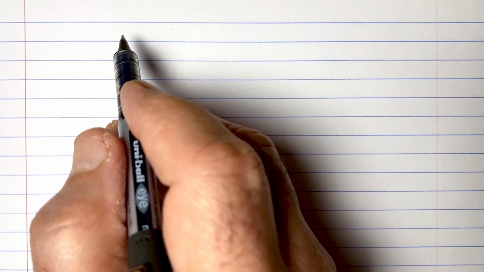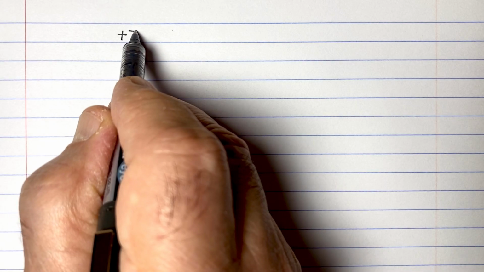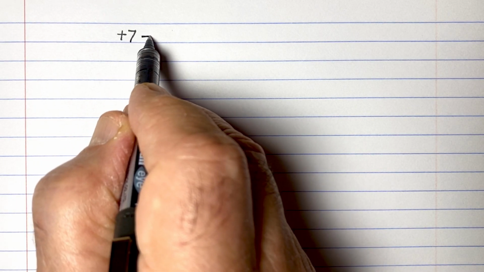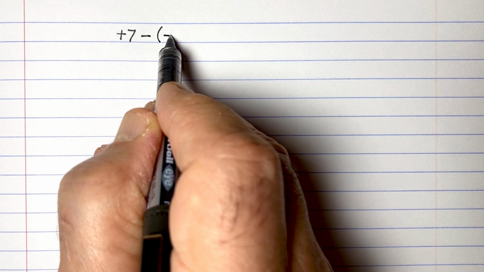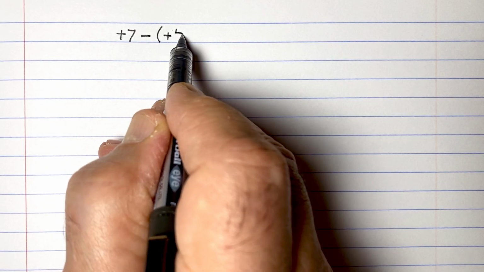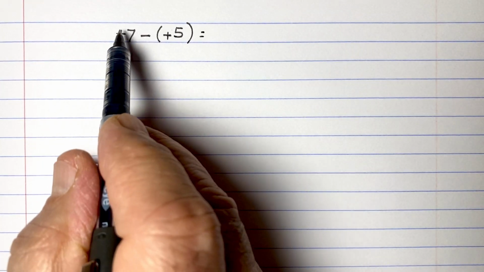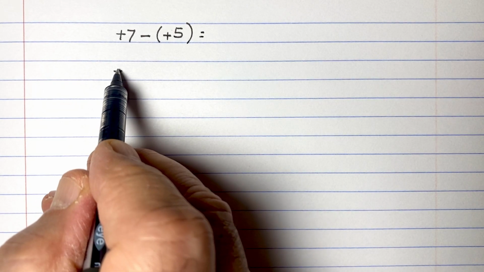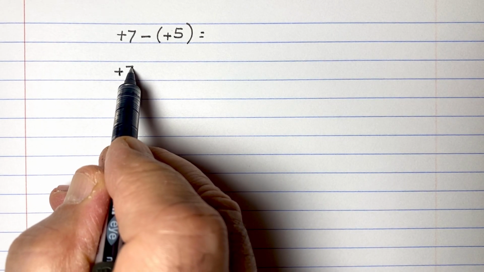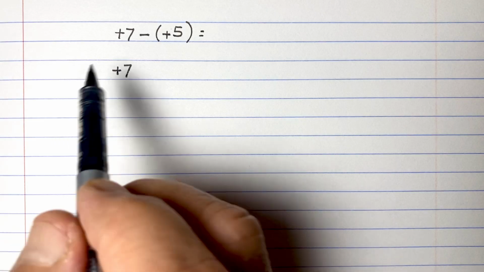Let's have some exercise questions to understand this topic better. So let's do these questions. Positive 7, take away in bracket positive 5. Positive 7 stays as it is, because there's only one sign before it.